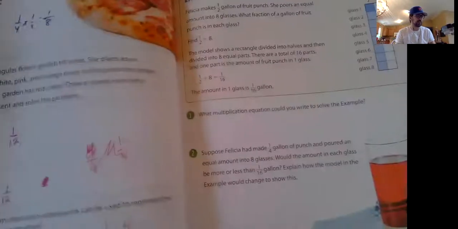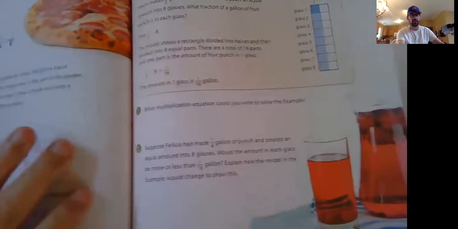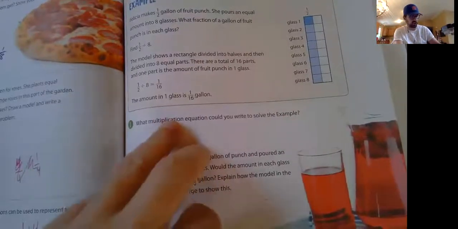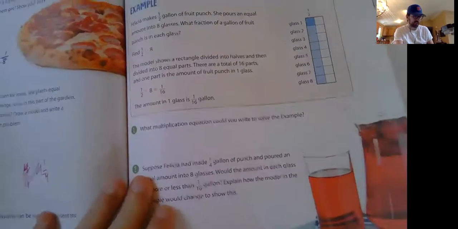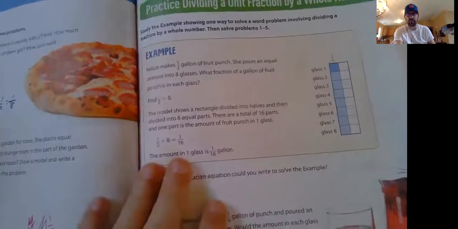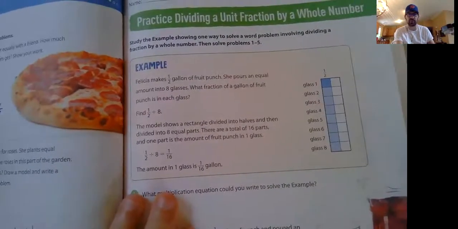All right. Almost done. You guys have 2 pages here, a total of 5 problems. Okay, 5 problems. Let's look at this first part together, and then I'll free you up to do the rest of it on your own.